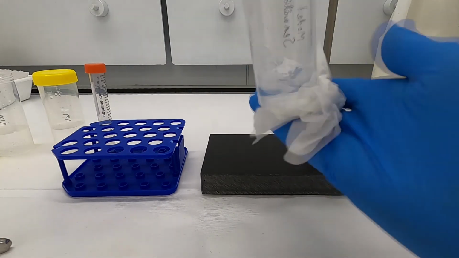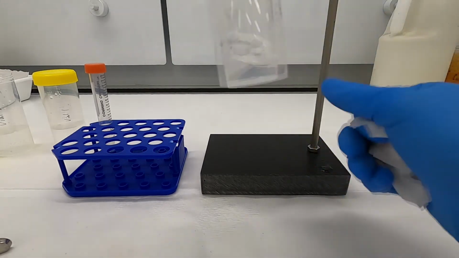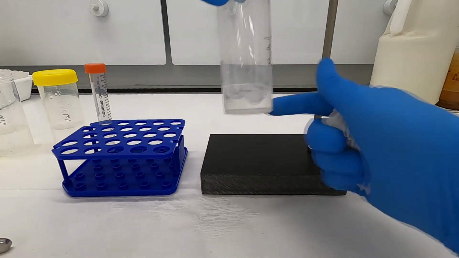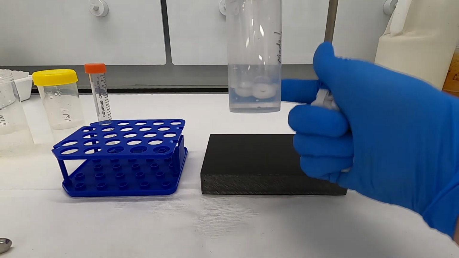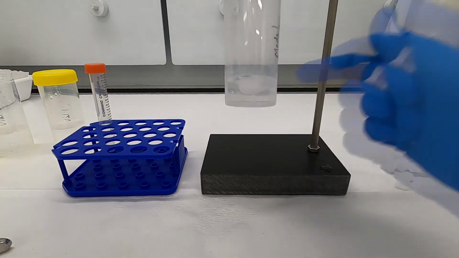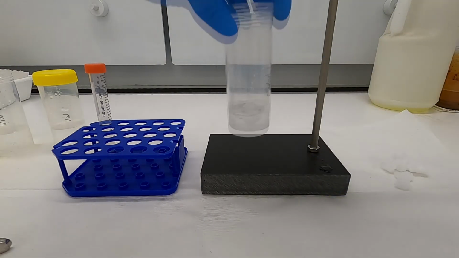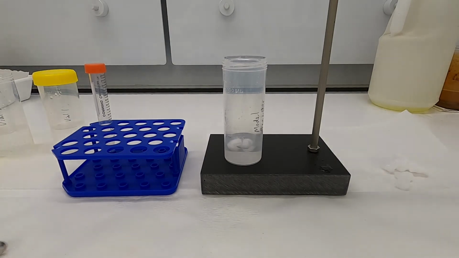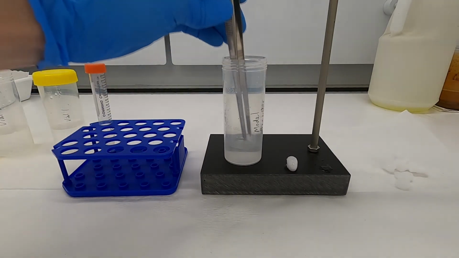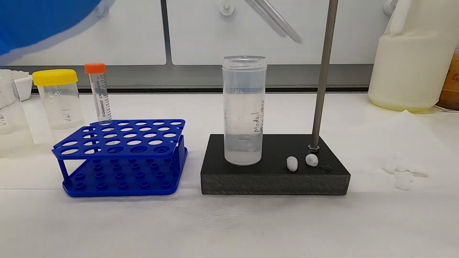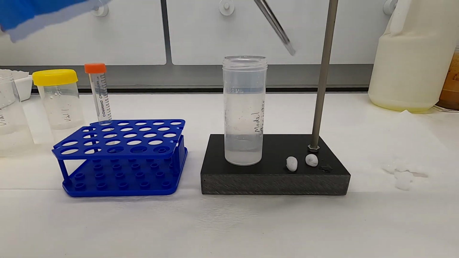Okay, our solution is now transparent. You can see my finger on the back side. It's transparent and clear. So the calcium carbonate has dissolved. Get rid of our CO2 there.